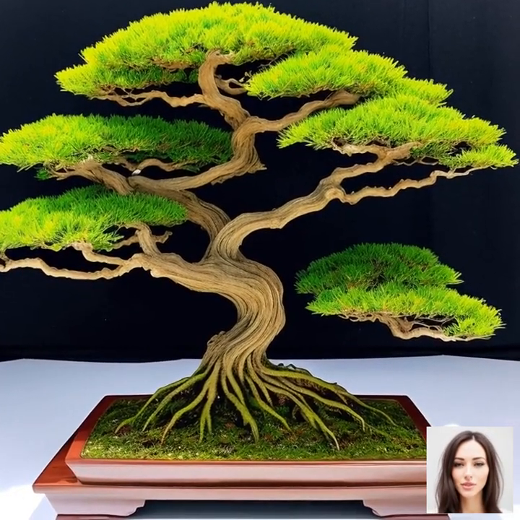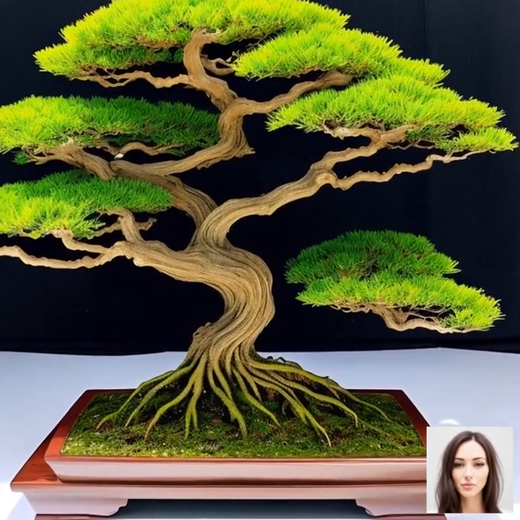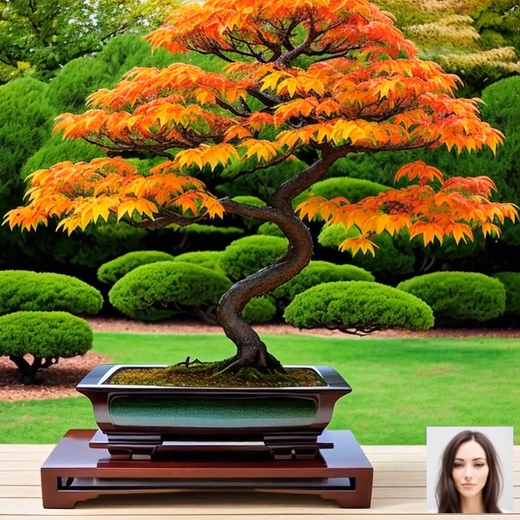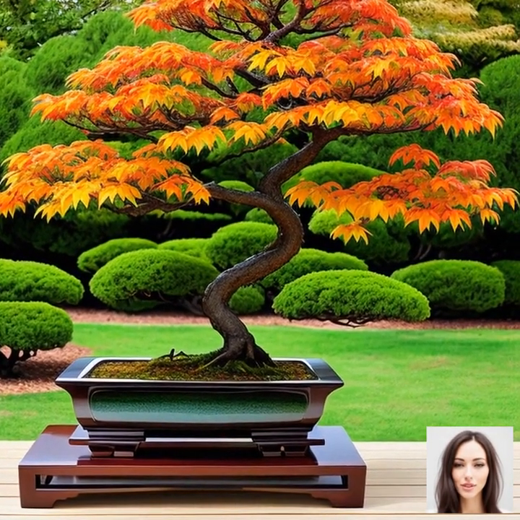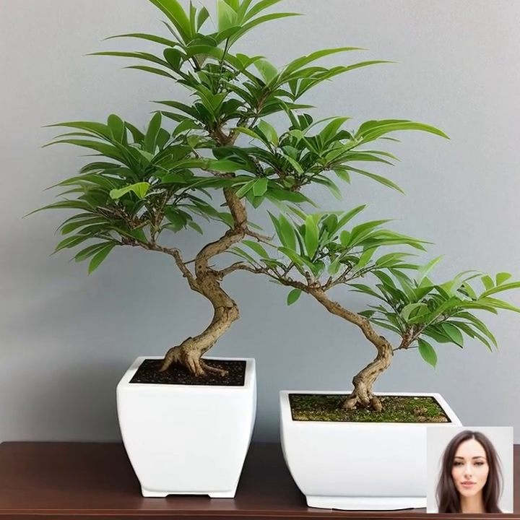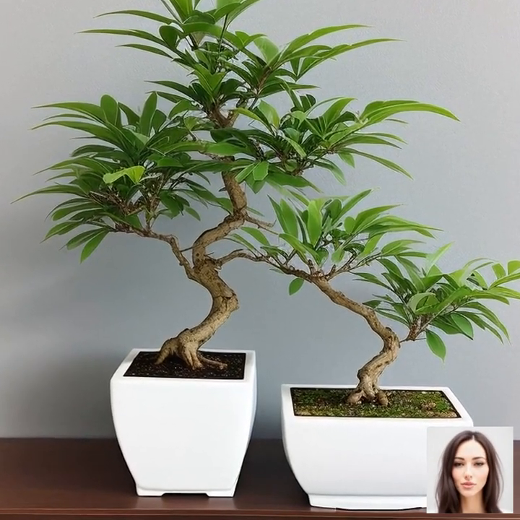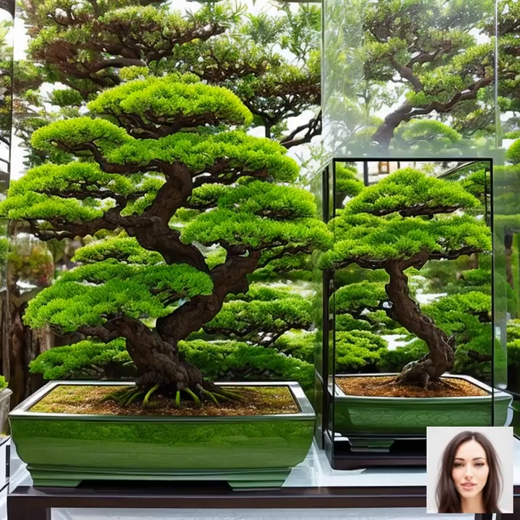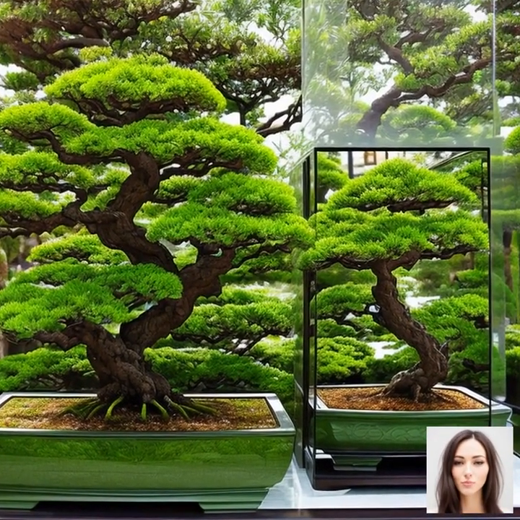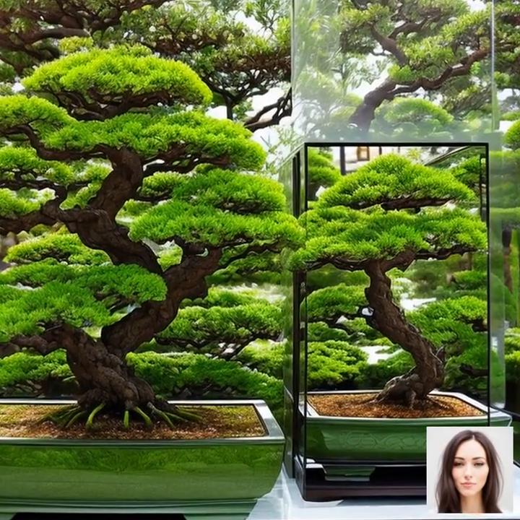Moreover, the height of the stand is another crucial aspect to consider. Depending on the style and design of the bonsai tree, the stand's height can help emphasize particular features or create a desired visual effect. For example, a taller stand might be used to showcase a cascading style bonsai, while a shorter stand may be more suitable for a more traditional upright tree.